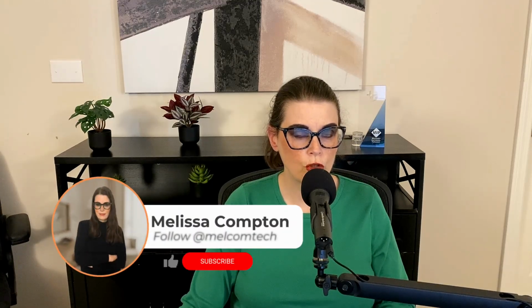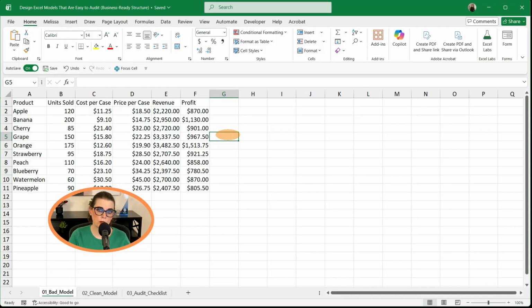If someone were to open our Excel file today, would it be a model or a mess? So we're going to start with our first sheet here, and this is a mess. Now, at first glance, we may look at it and say, well, it just looks like a regular worksheet to me and it looks fine. But there are some issues with this worksheet.